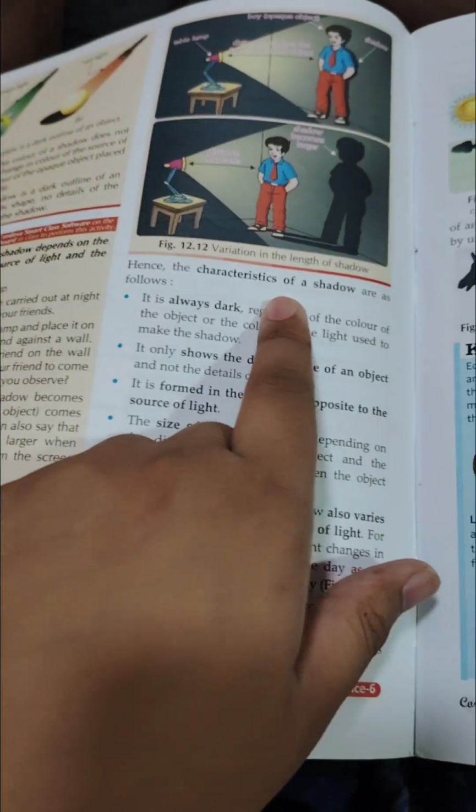For the formation of a shadow, there must be three things. What are the three things? Source of light, opaque object, and opaque screen. You need a screen. Can you see the shadow of my hand anywhere? Yes, here. But if the screen is not here, then you couldn't see it. So this is a screen. These are the characteristics of shadow.